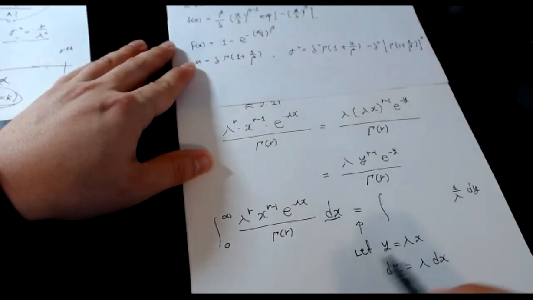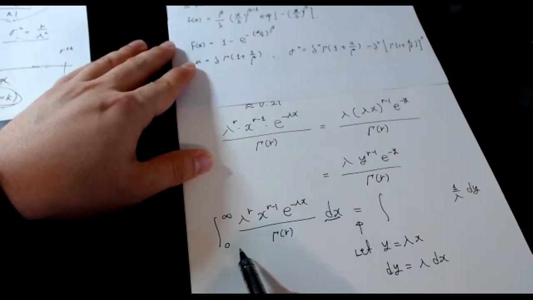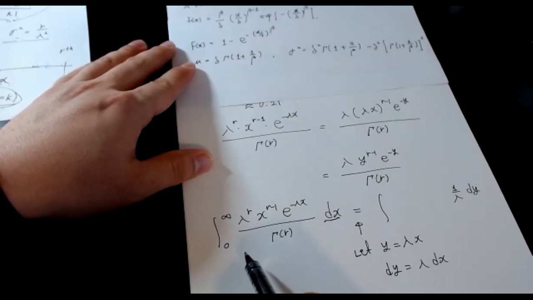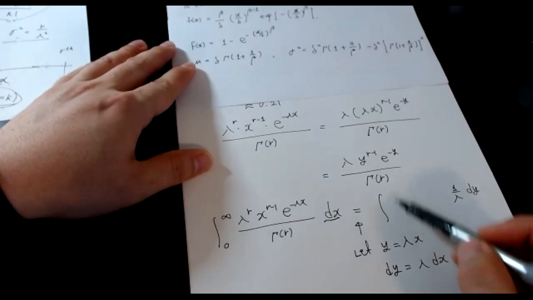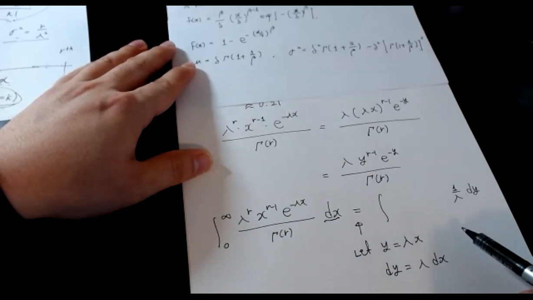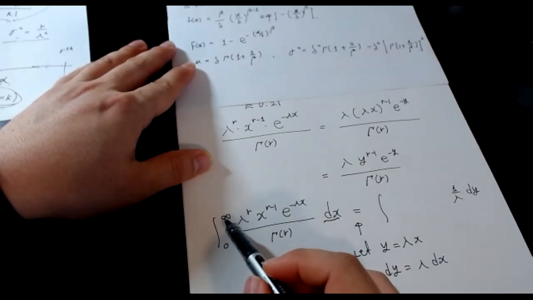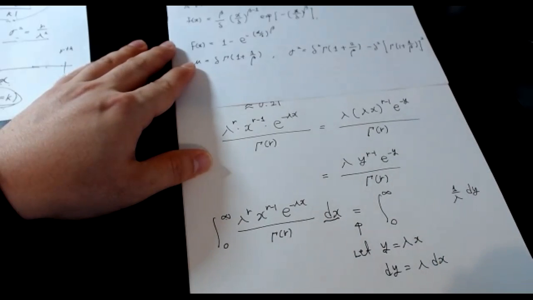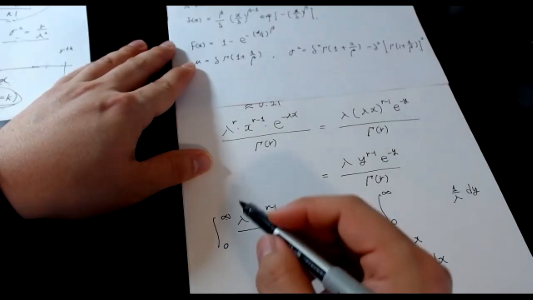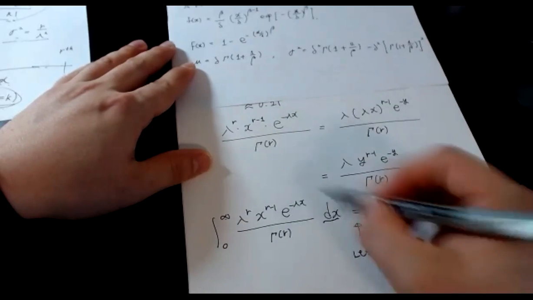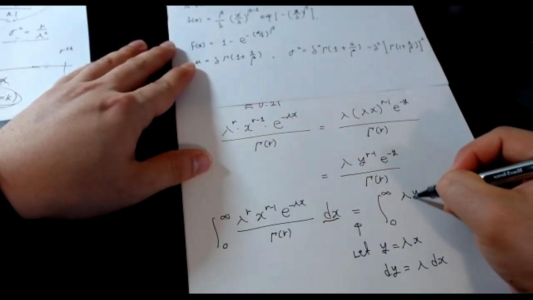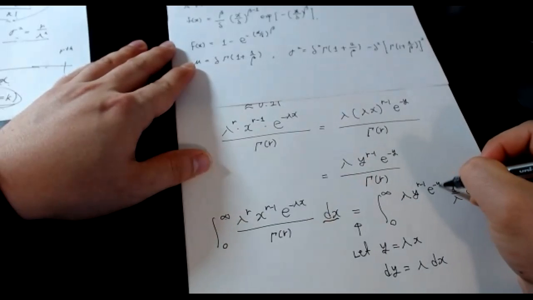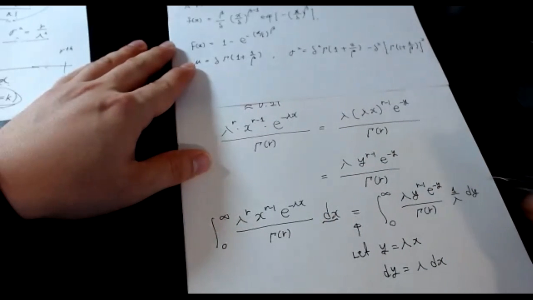Okay, and in that integral, I know this is an improper integral, but let me figure out the lower and upper limits after using substitution. When x equals 0, y is going to be 0. As x approaches infinity, y approaches infinity. So the lower and upper limits are just the same, 0 and infinity. And then the integral is going to be lambda times y to the r minus 1 e to the negative y over gamma r. So what's expression 2?